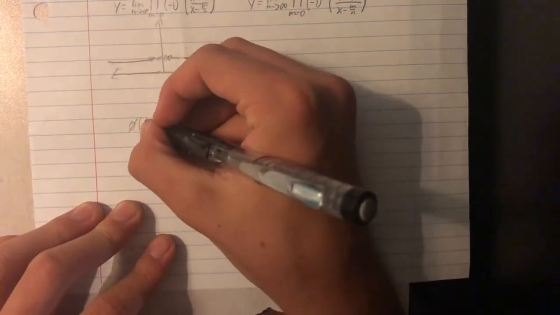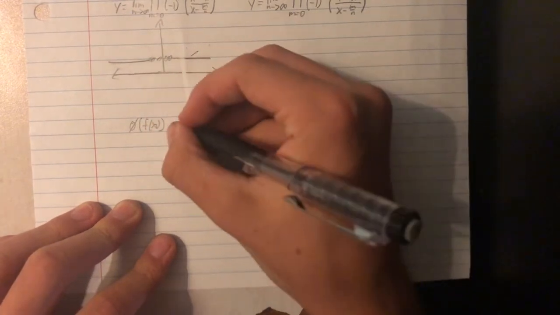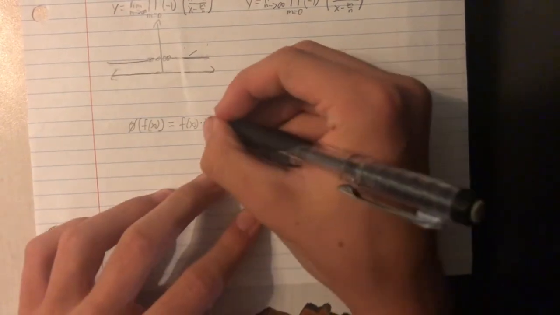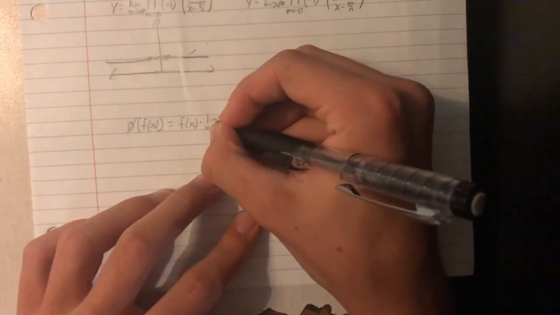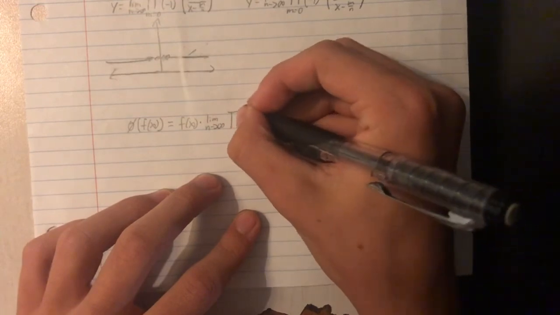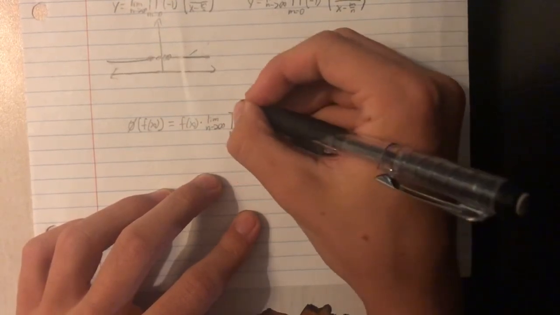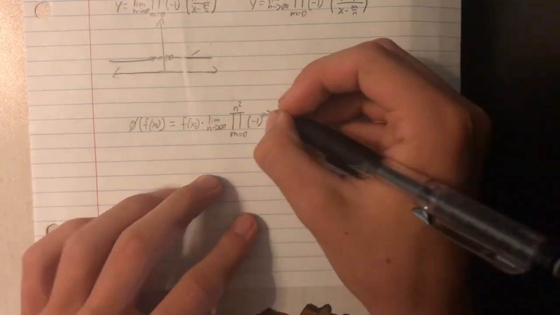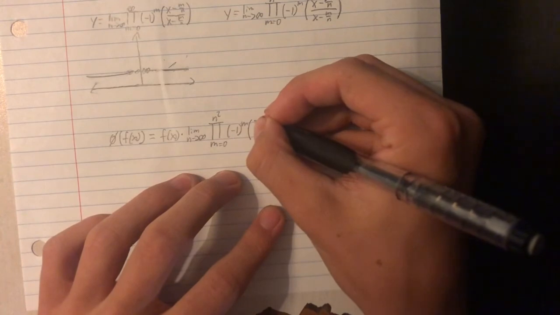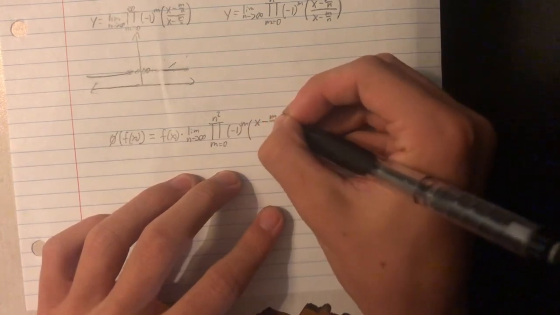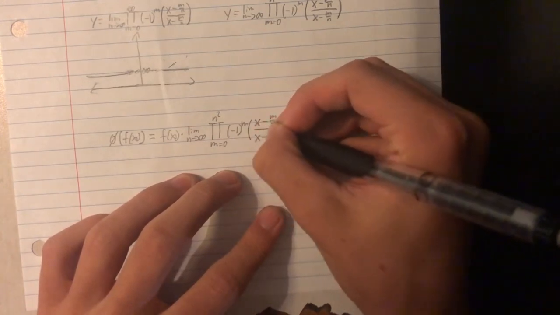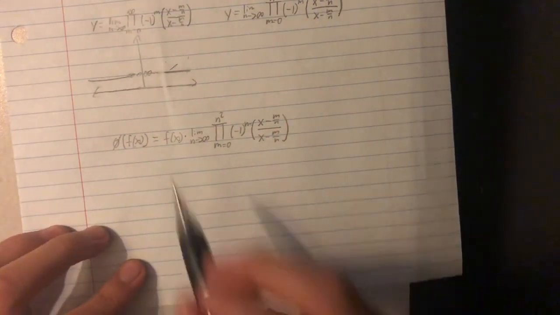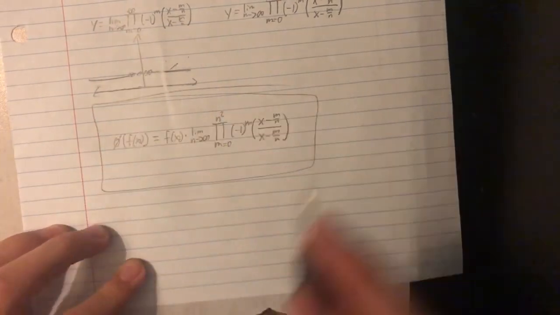Anyways, point is, so the Holy function of some function of x is equal to f of x times the Holy function, which is the limit as n approaches infinity of the product from m equals 0 to n squared of -1 to the m times x minus m over n over x minus m over n. This is the finished Holy function. Enjoy.